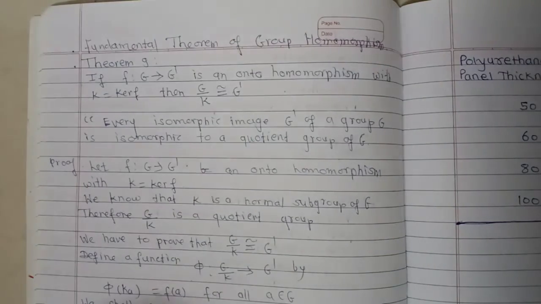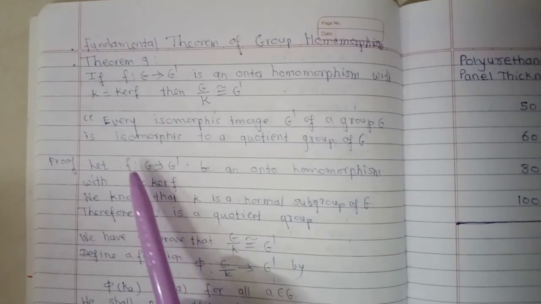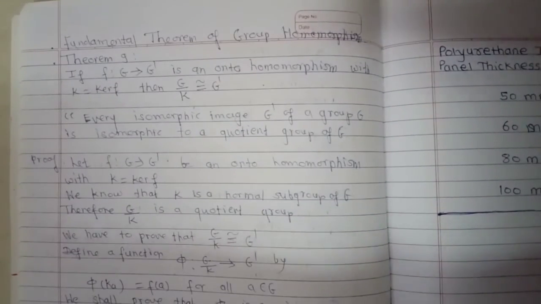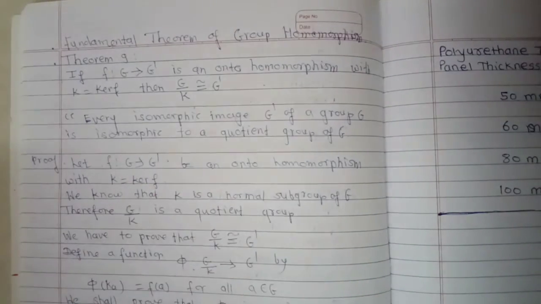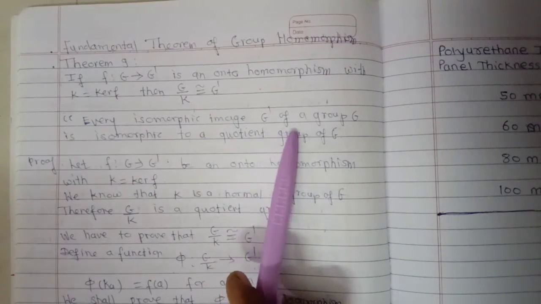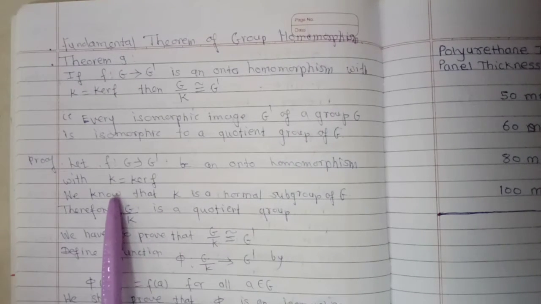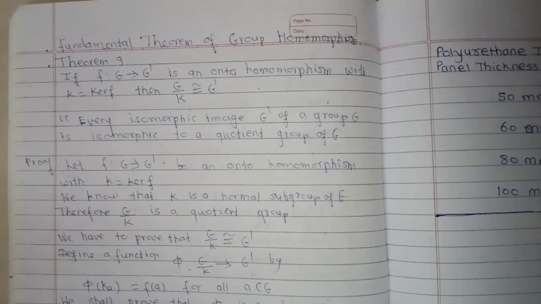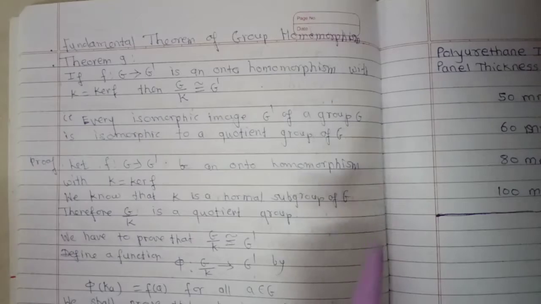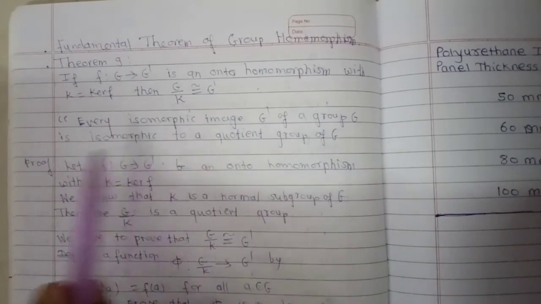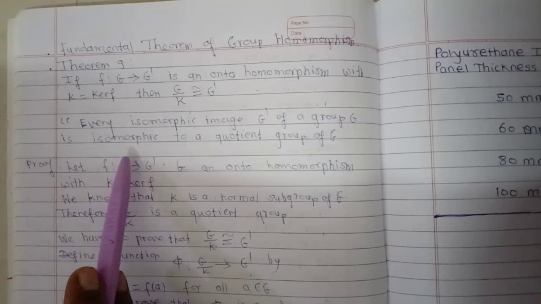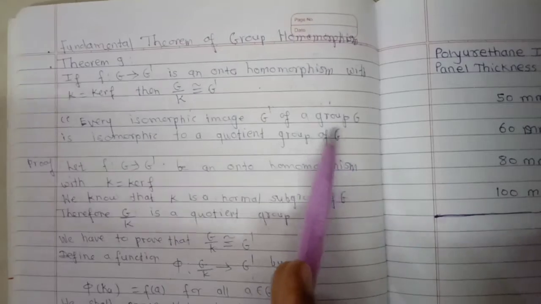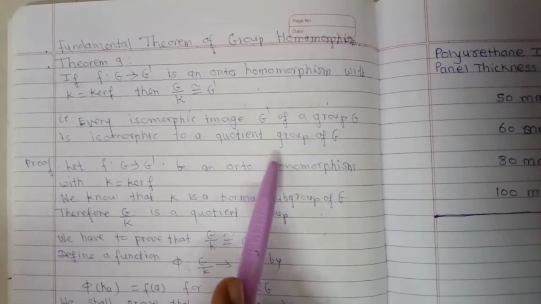This can be written in another format: every homomorphic image G' of a group G is isomorphic to a quotient group of G. That is, every homomorphic image G' of a group G is ____ or is isomorphic to a ____ quotient group of G. In this way, objective questions can be asked.